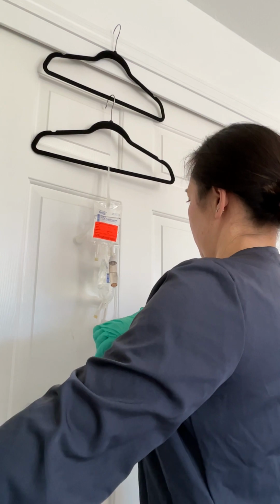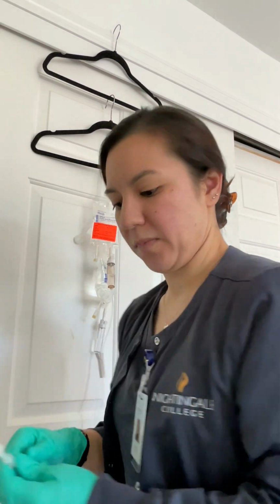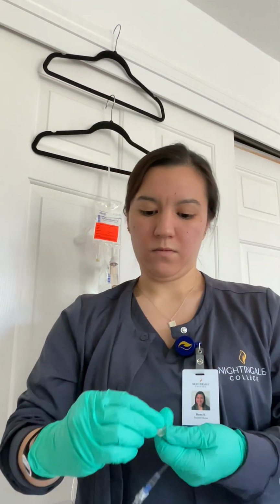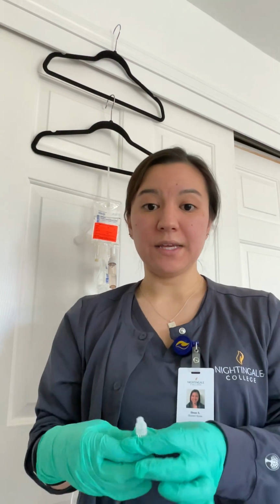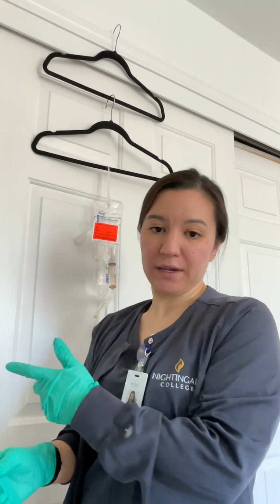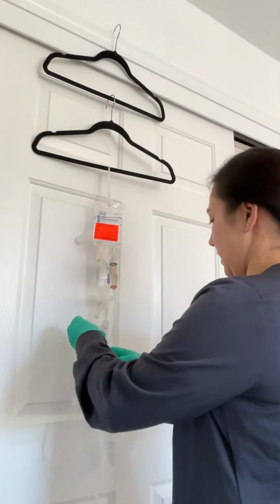All right. So 100 drops per minute. And now this can be attached to our patient and we can regulate the drops. All right.